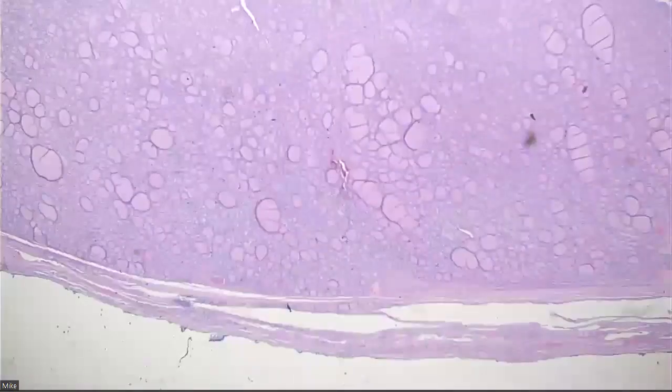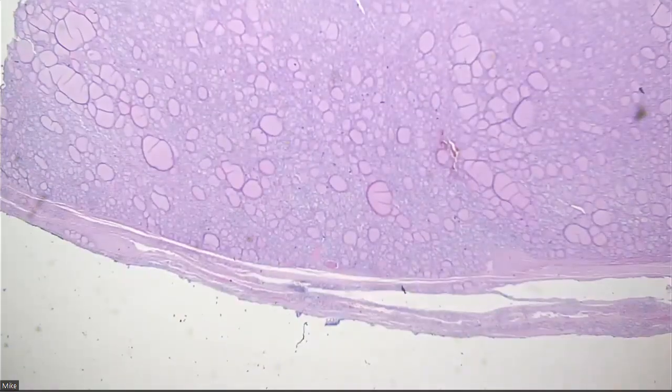Right, so for poorly diff, you need solid growth in the Turin criteria. Oh, this is it. All right, so here's a tumor that's got follicles over here, and then more of this kind of solid stuff over here.